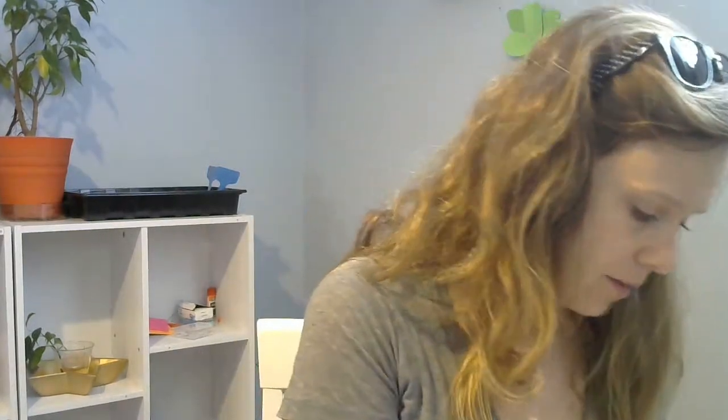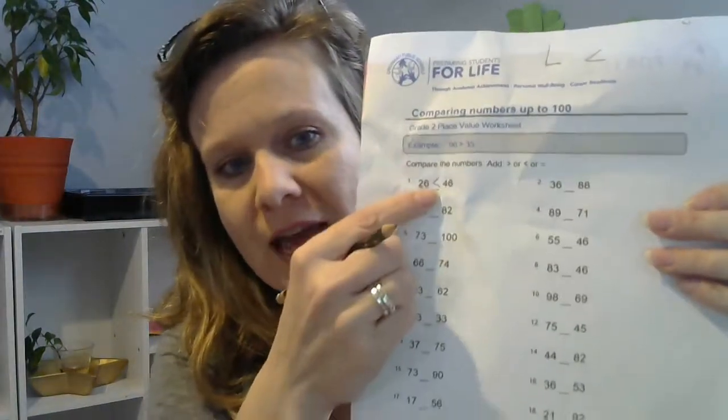My less than symbol looks like a capital print L that's squished down to make the less than symbol. Okay, so I'm definitely going to say 26, see my squished L, 26 is less than 46. Oh yeah, definitely.